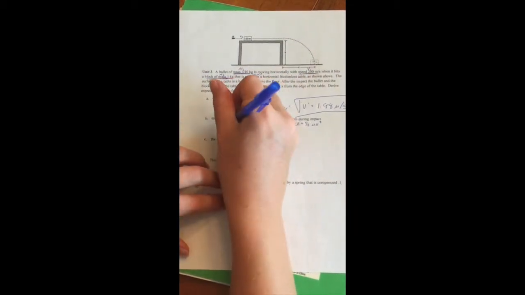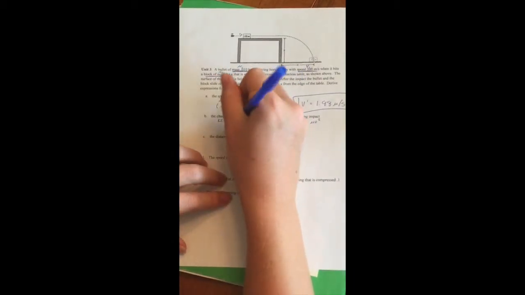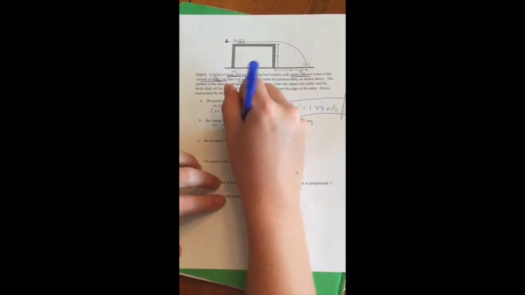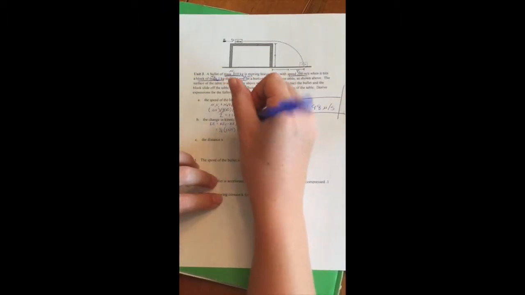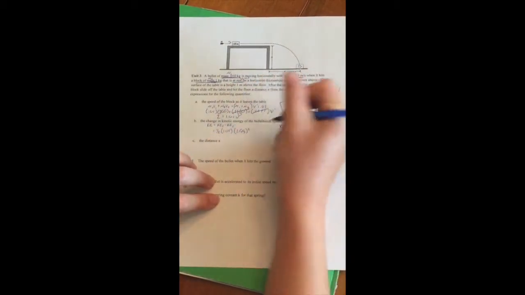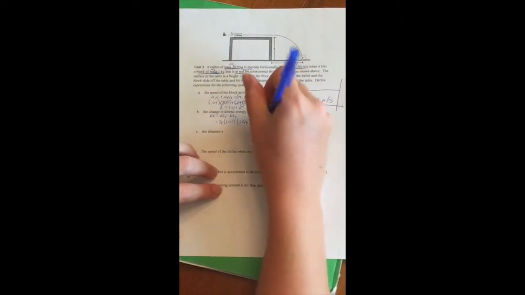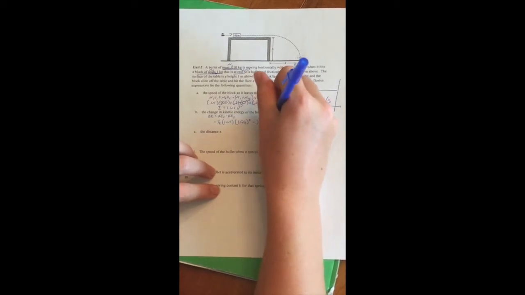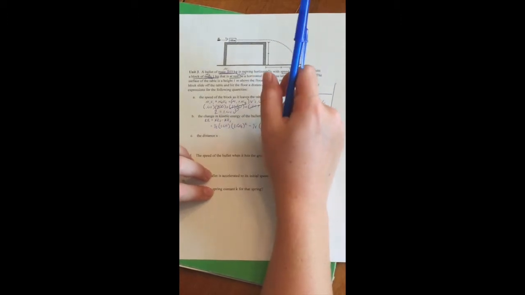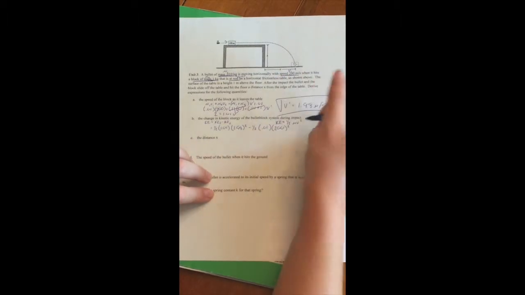So that's 1/2 times 1.01 for the mass, and our velocity from the last problem, 1.98 squared, minus 1/2 times 0.01, because it was our initial mass, and our initial velocity, which was 200 squared.